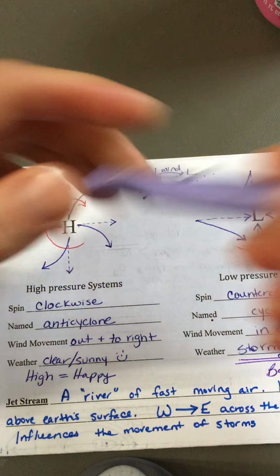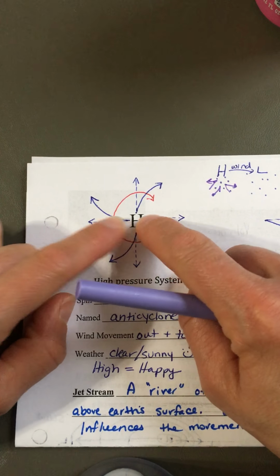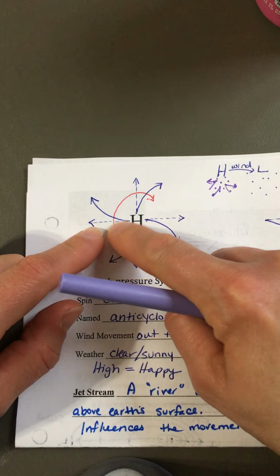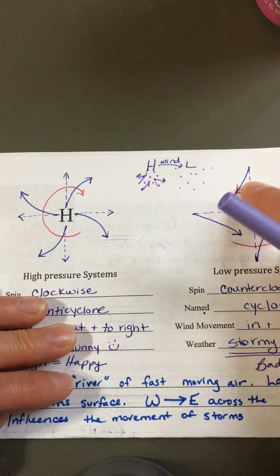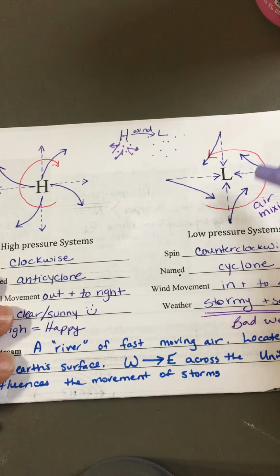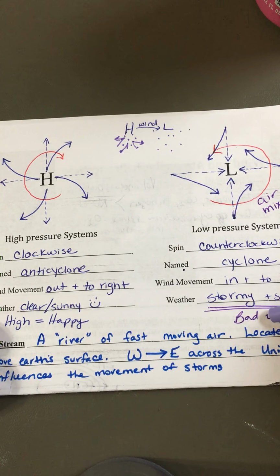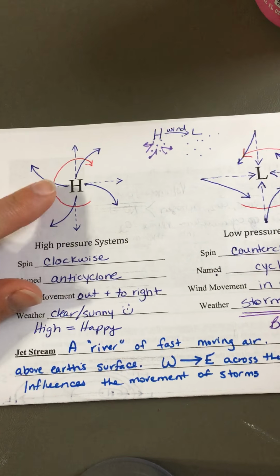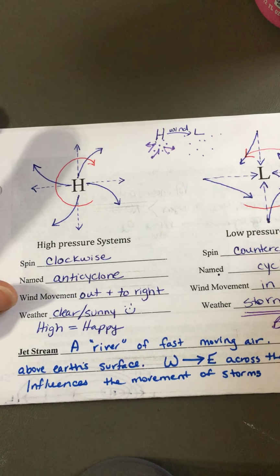So when we left off, we were talking about air moving outwards from the high, outwards and then clockwise around the high, and inwards and to the right around the low, which gives it a counterclockwise motion. And even more so, we said at low pressure, this is where we get our cyclones. It's stormy, bad weather. And at our anticyclone, our high pressure, this is where we get our clear, sunny weather.